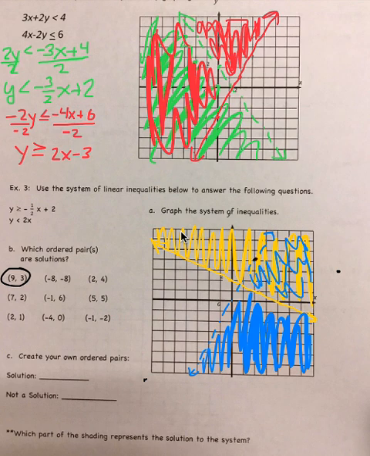This one is a tough one. It's on the blue dashed line, so that means it's not part of the solution. 7, 2 right here. That one definitely is in. -1, 6 right there. Not in. 5, 5. That one is easily in. 2, 1. So 2, 1 is right there on a solid line, so it is in. -4, 0, not in. -1, -2, not in. And then you can create your own solutions and not solutions.